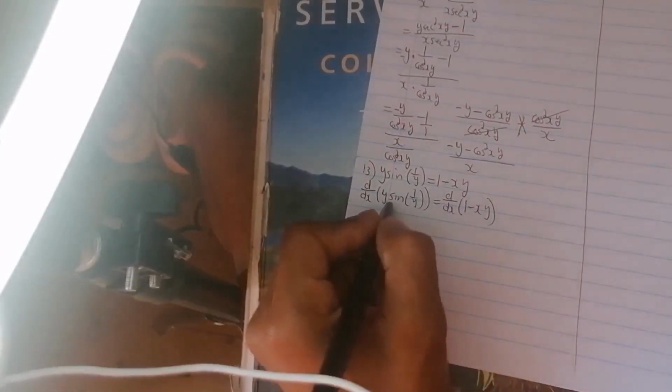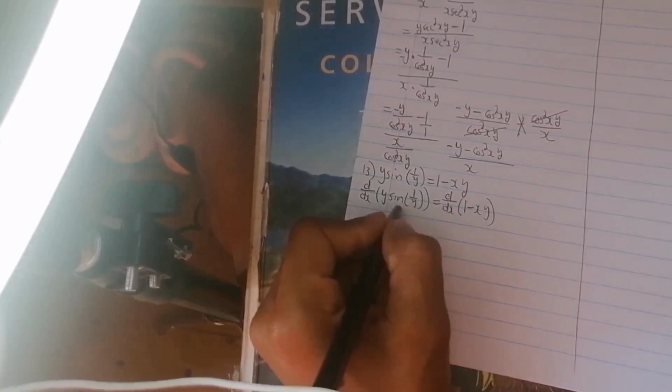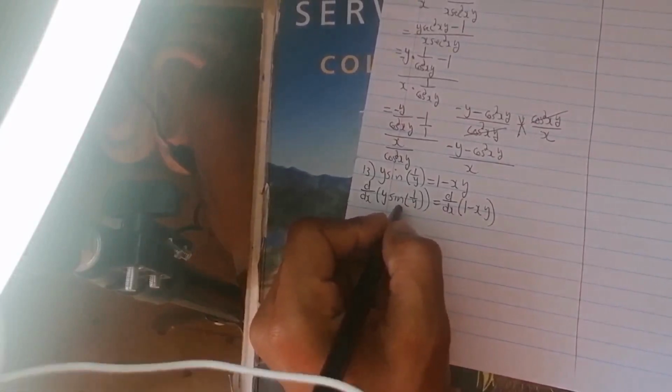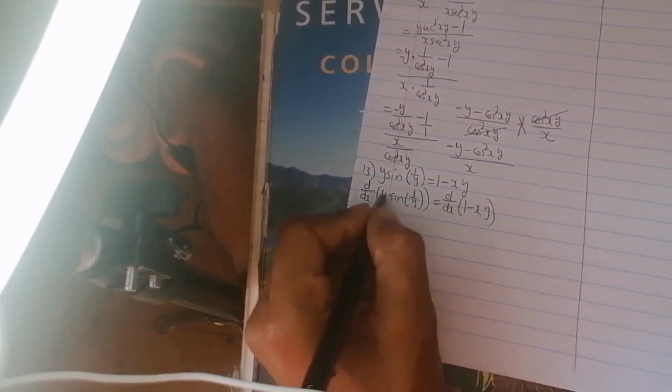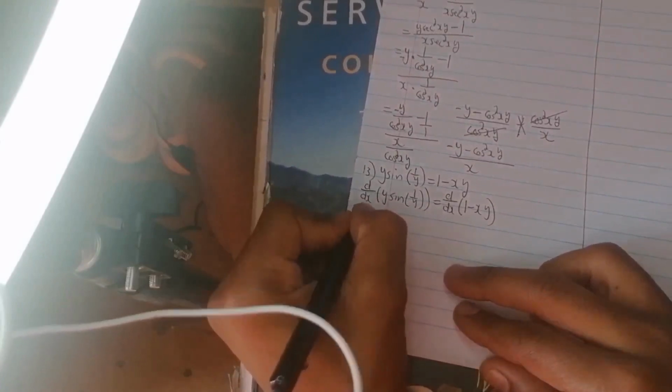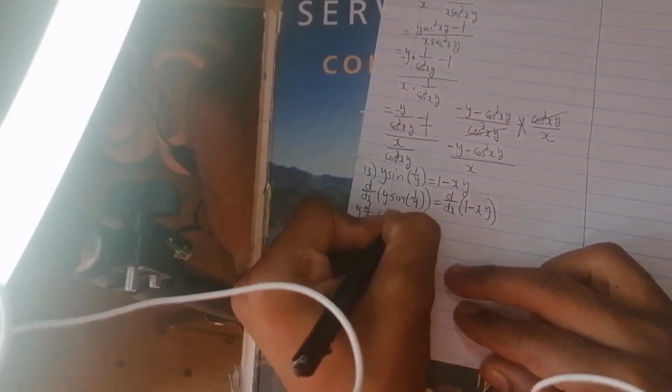So what I'm going to do now, this is implicit differentiation mingled with the chain rule. So I'm going to hold on y and I'm going to differentiate sine 1 over y.